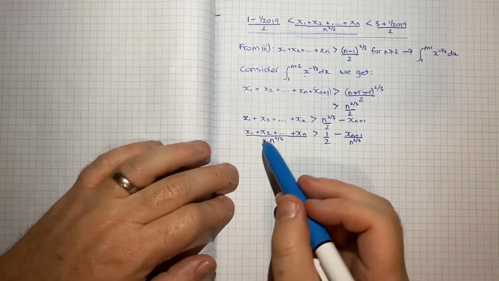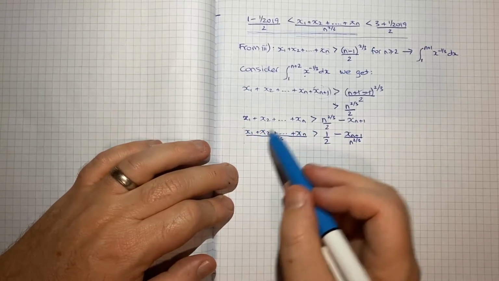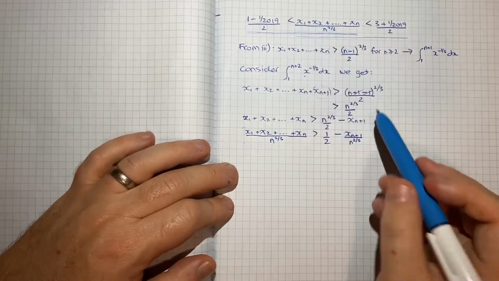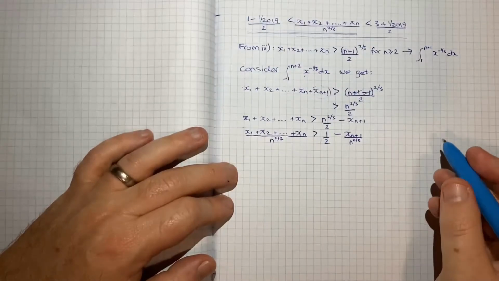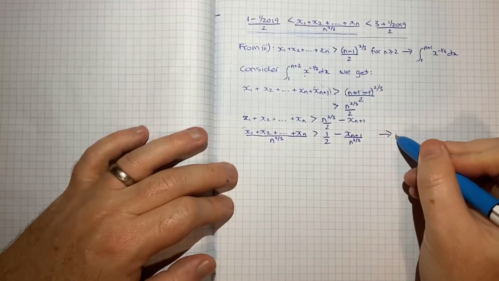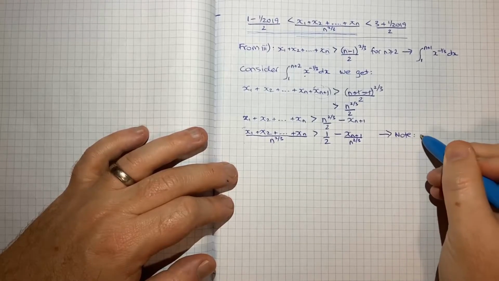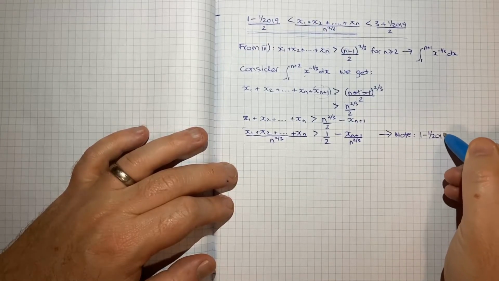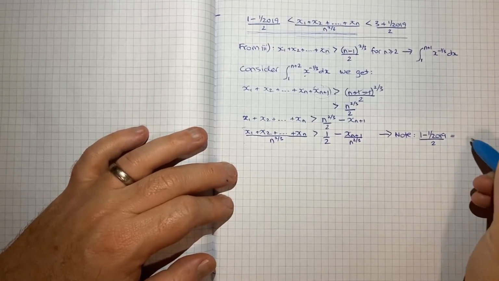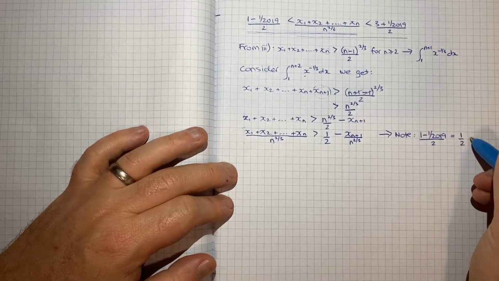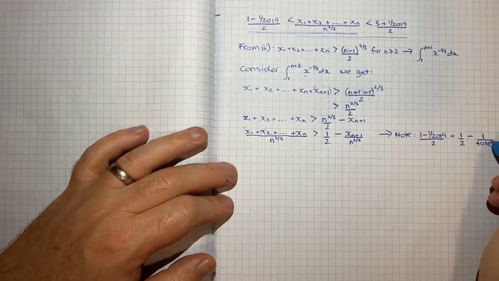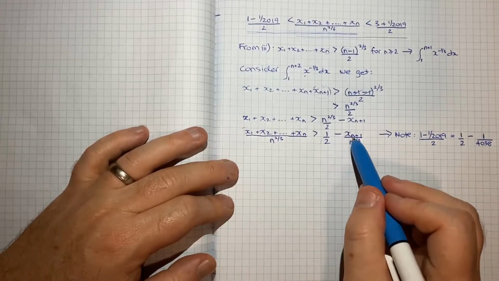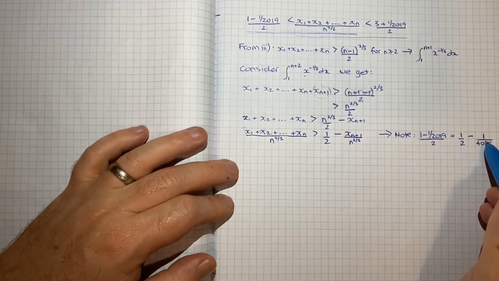So we're very close here, because this part of the inequality matches this part. So now I just need to get this part to match this part. Something worth noting is that 1 minus 1 on 2019 on 2 is equal to a half minus 1 on 4038. Notice here I've got a half minus something and a half minus something.